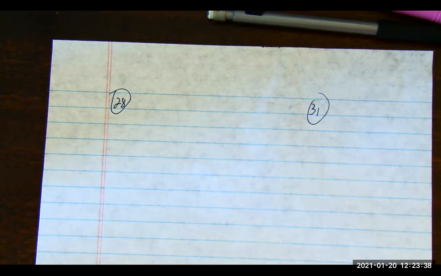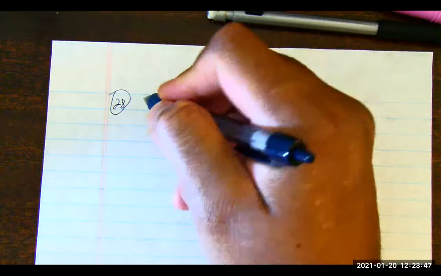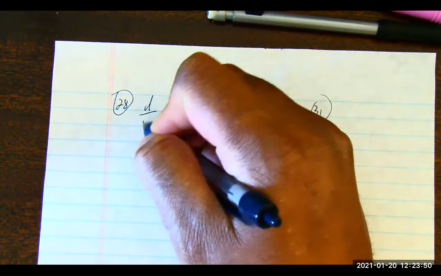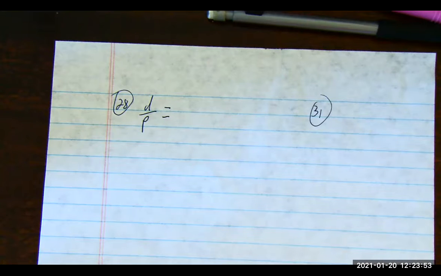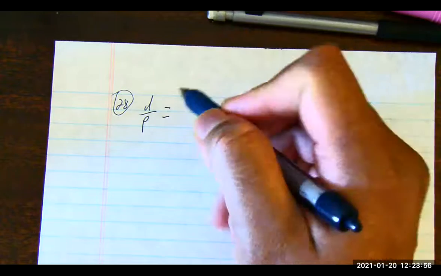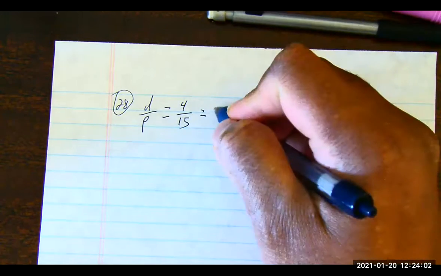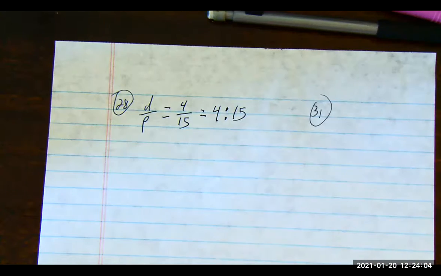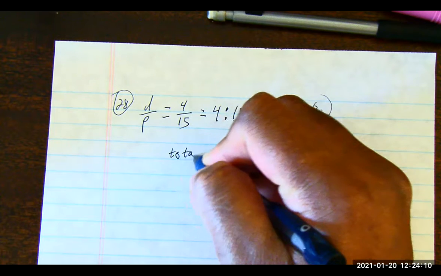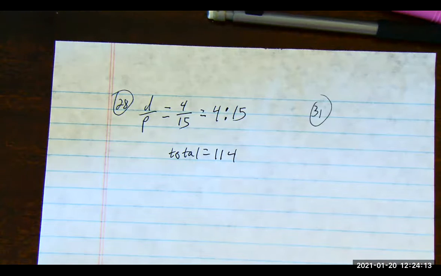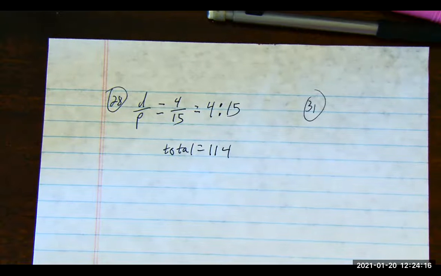So they're telling us in a certain music store, every guitar is either a dreadnought or a parlor guitar. The ratio of dreadnoughts to parlor guitars in the music store is 4 to 15, and we can also write that as a ratio 4 to 15. And there is a total of 114 guitars in the music store. How many guitars in the music store are dreadnoughts?